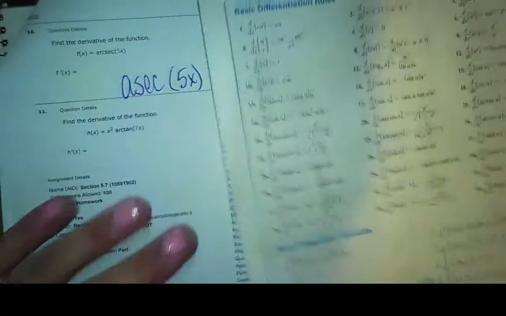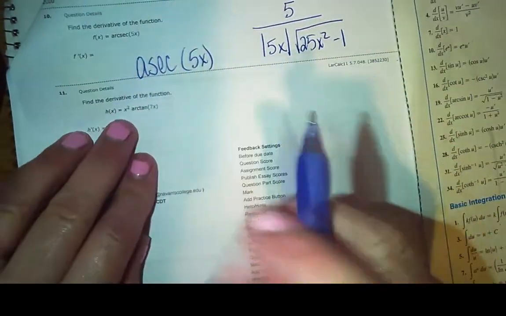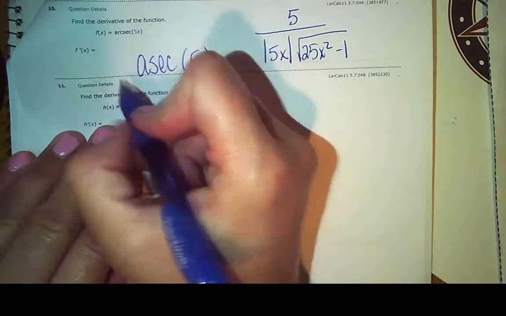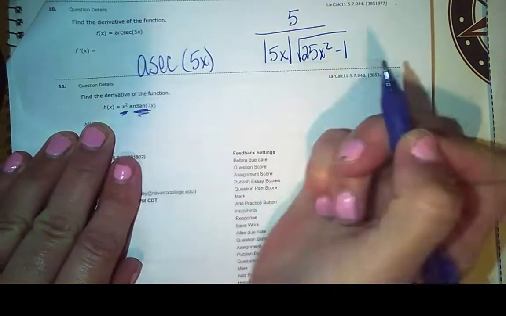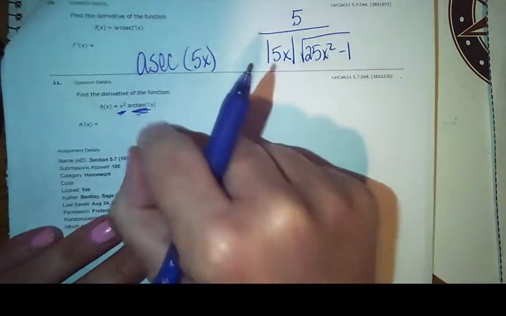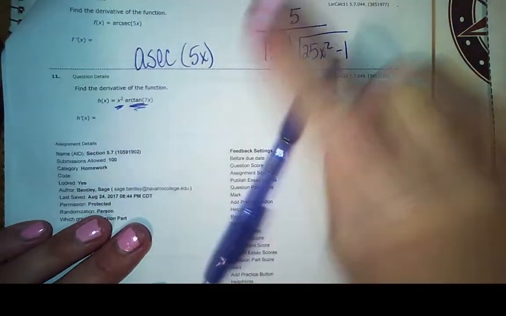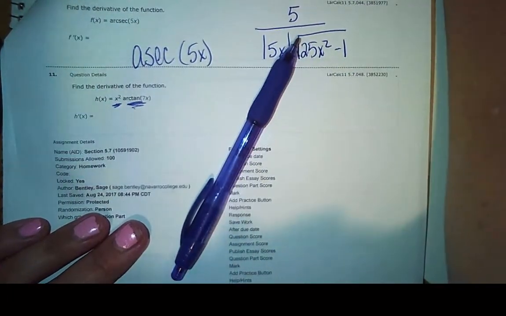All right, the last one is we have to do the product rule, and we're not going to have time. So we'll do first times the derivative of the second, and honestly, I'm going to pick this one up on the next video, just because we're going to go straight into integration.